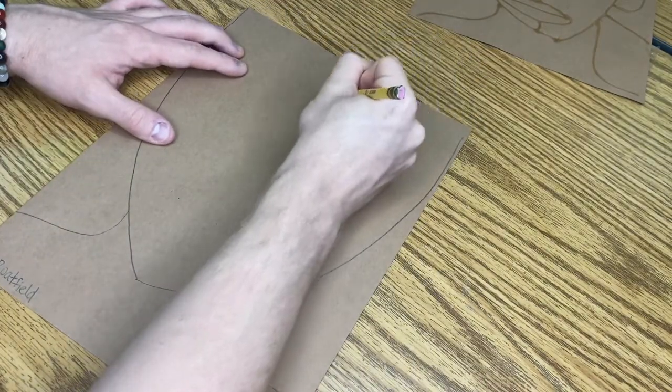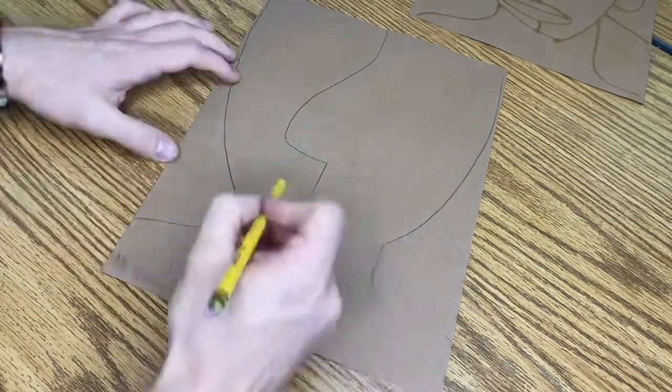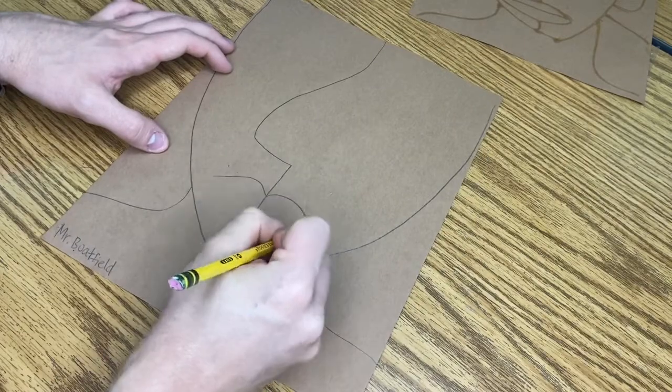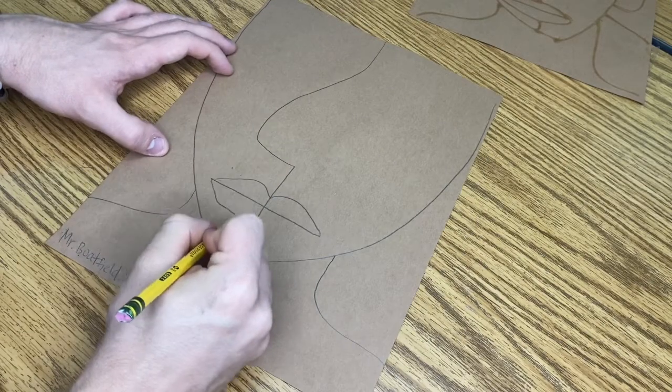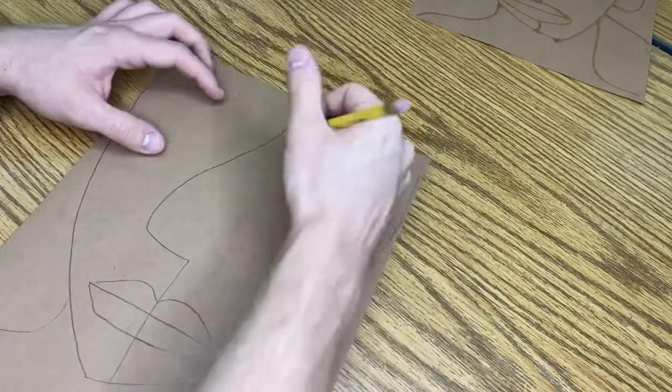Now I'm going to start splitting up the face. Remember, splitting it up is really important because I know 100% you're going to get bored. So I did a nose. You can do the lips the way you want. I did more realistic lips, but then there's a line going through it.